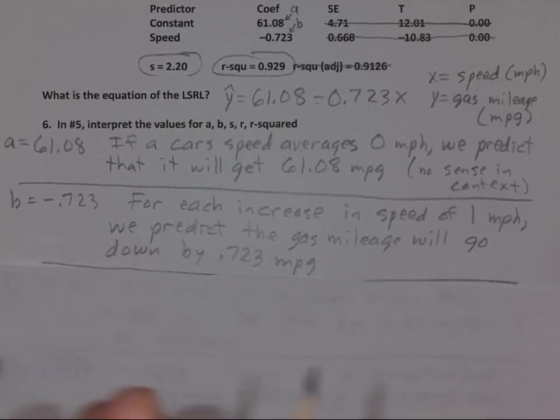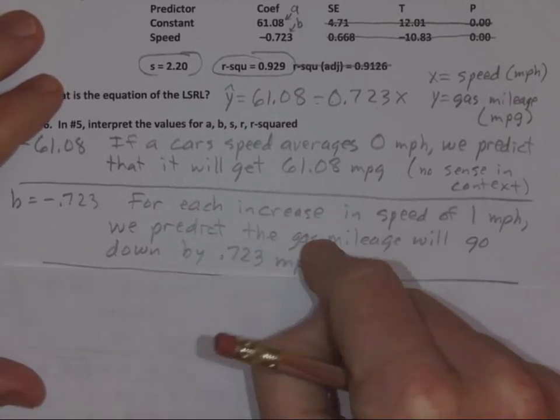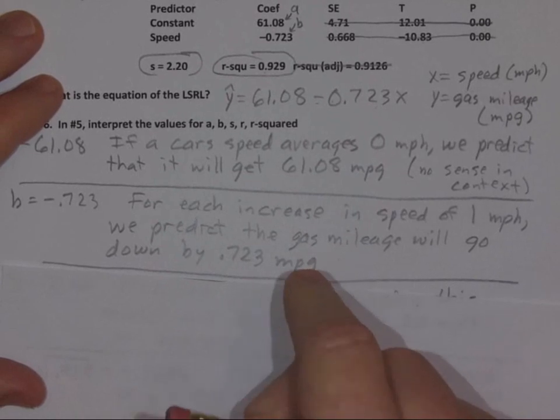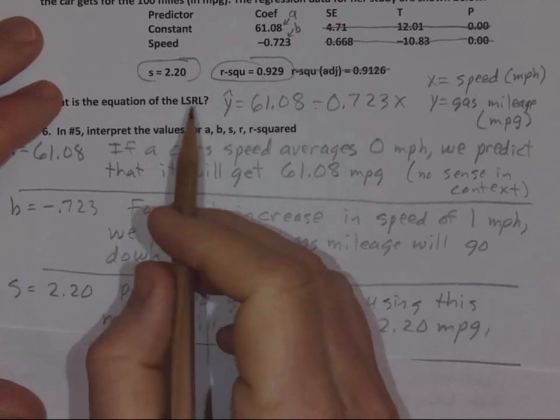So yeah, the slope is what we predict is going to happen to y when x goes up by 1. And so you have to say it in context. That is the most asked about thing in all of linear regression. So please be able to do that.